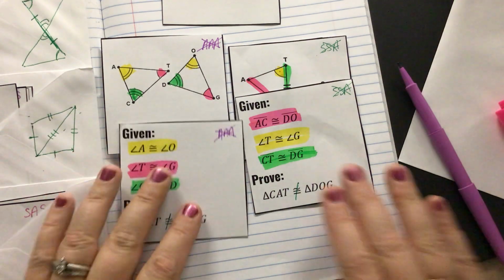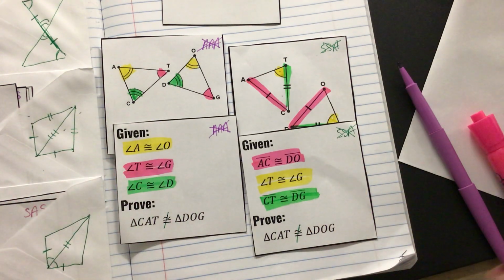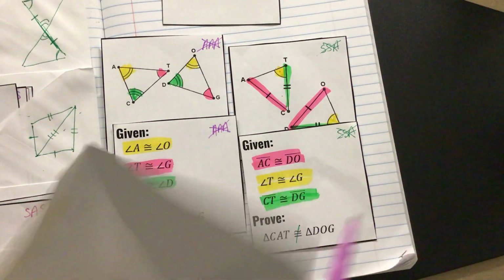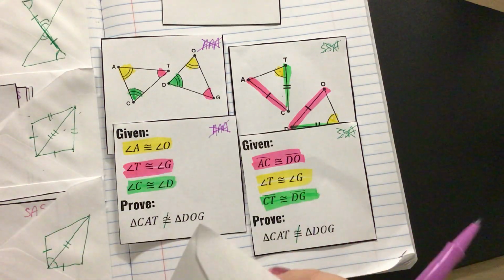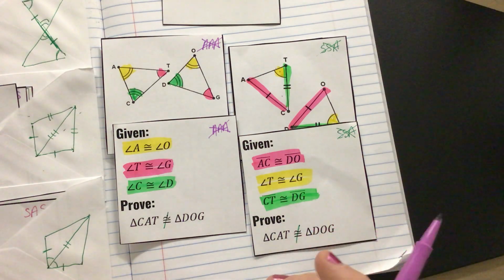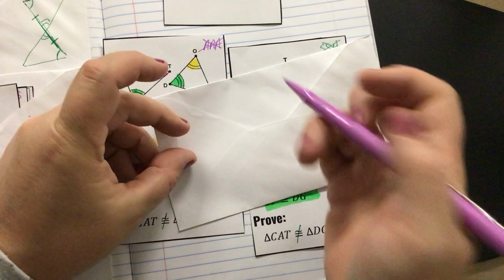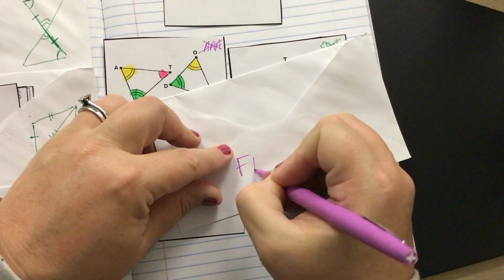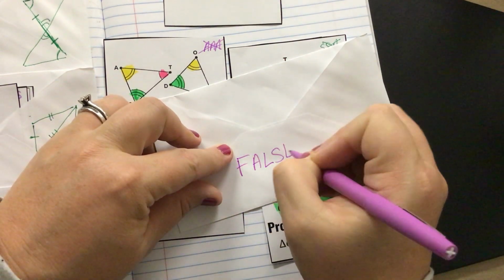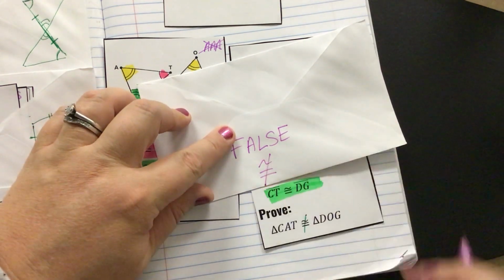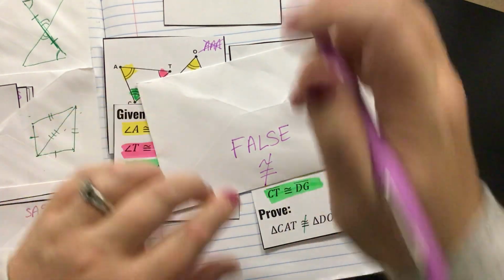Okay, so once you have all 5 of these, you're going to put it in the last envelope. We're going to label this last envelope false. They are not congruent, so I'm going to put a congruent with a slash through it.